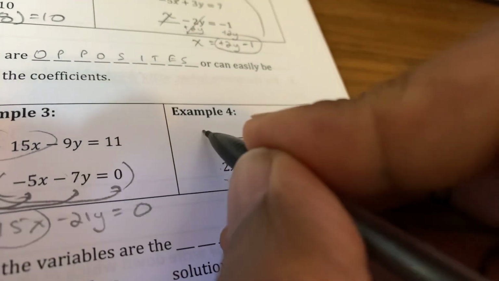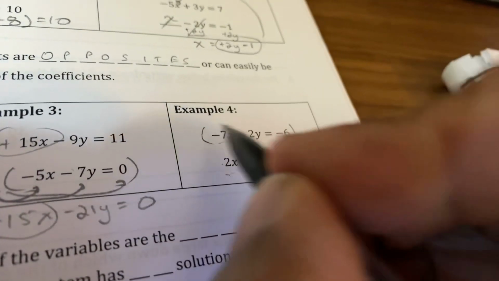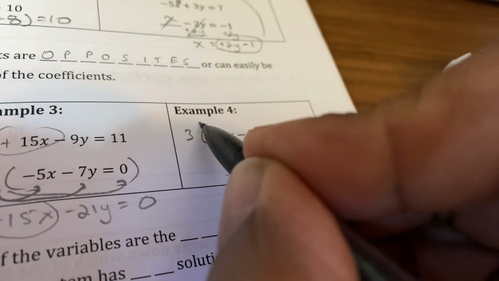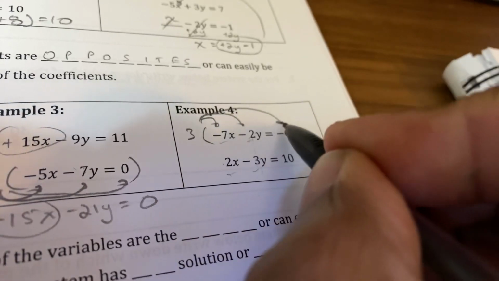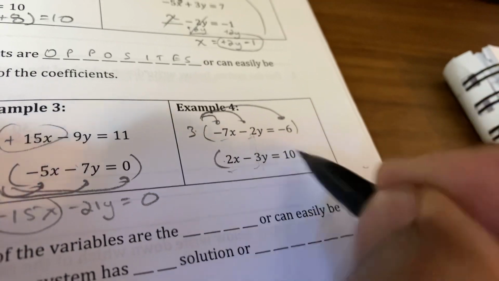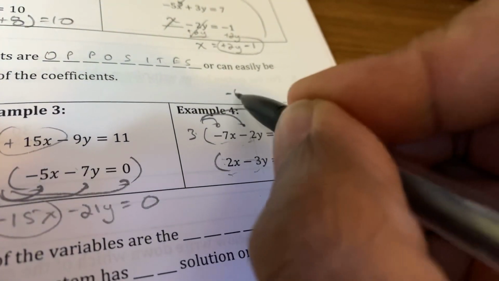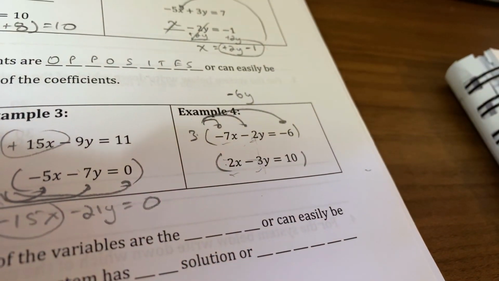So what do I have to multiply? I want opposites for my y's. What would I have to multiply the top equation by to get 6? By 3. That would give me negative 6y. What would I multiply the bottom equation by to get the opposite of negative 6y, right?